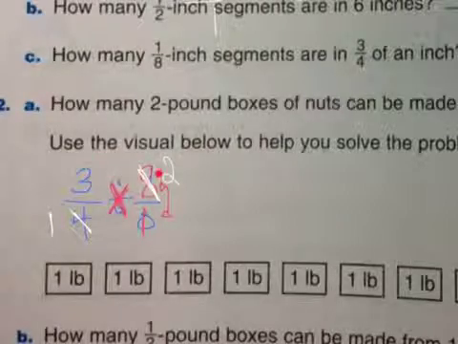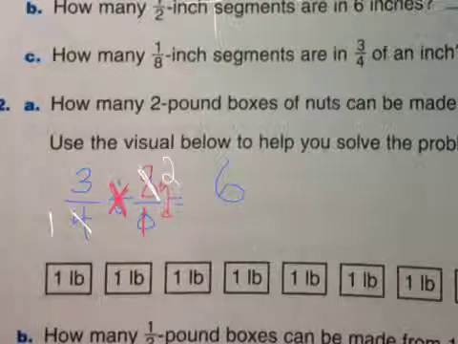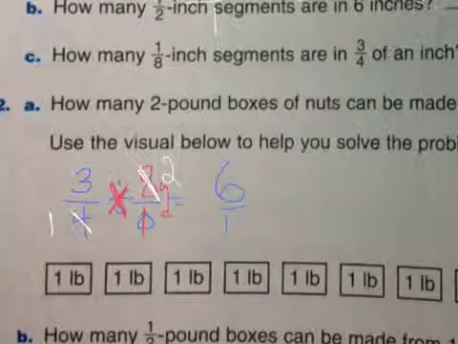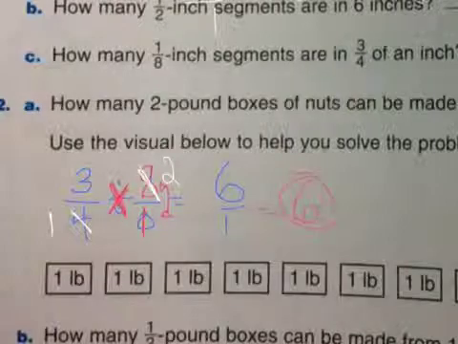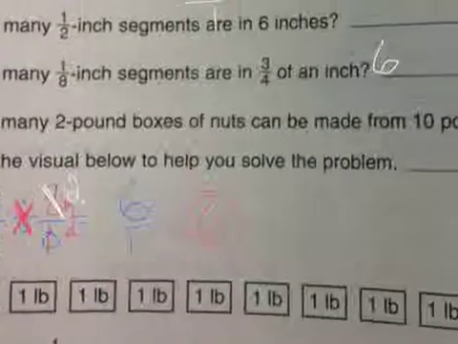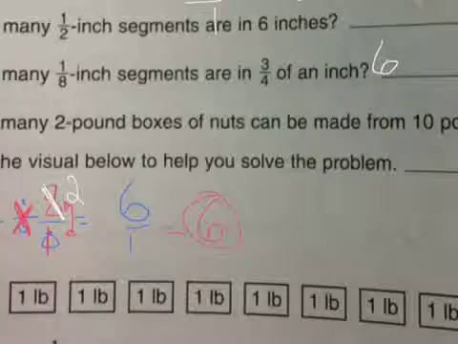3 times 2 is 6. And 1 times 1 is 1. Do we have to put the 1 below the 6? No, because 6 divided by 1 is still 6. And there's our answer. As you can see, that is what we got. 6.